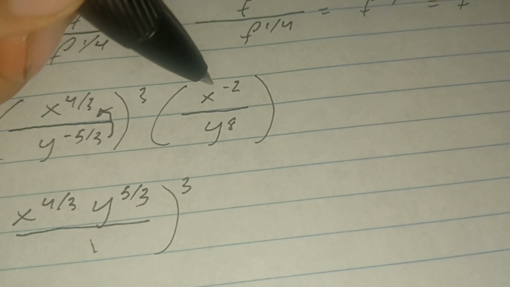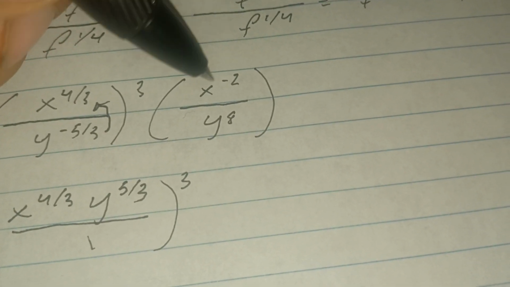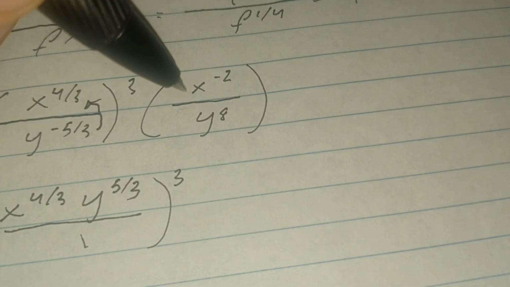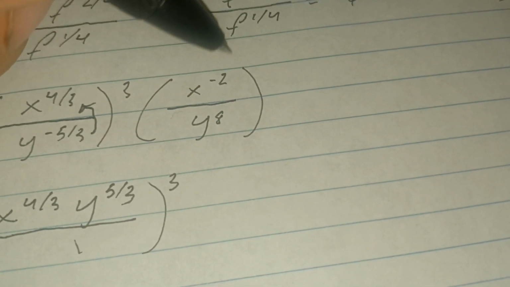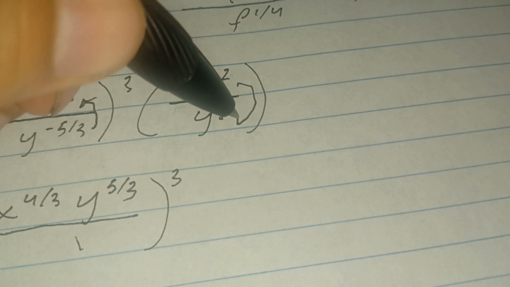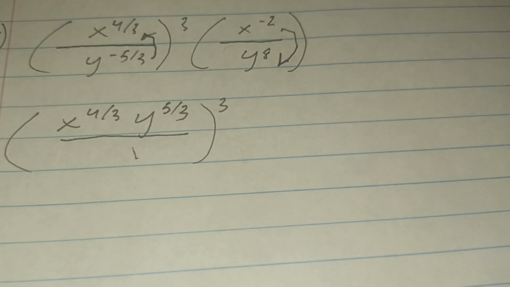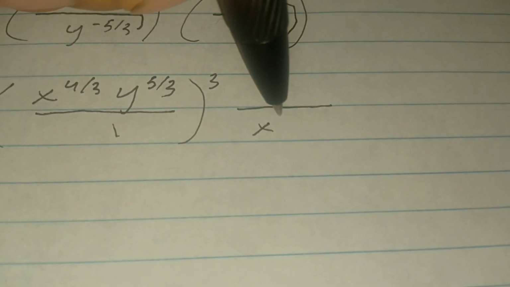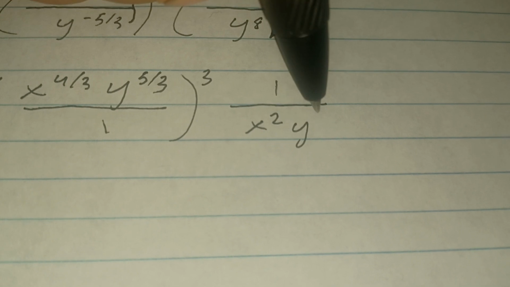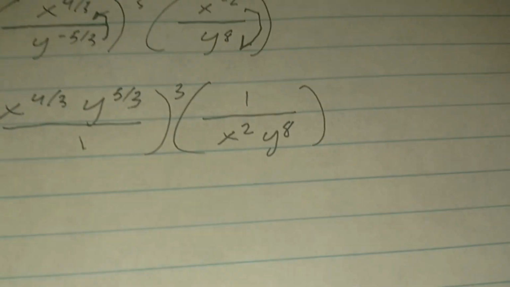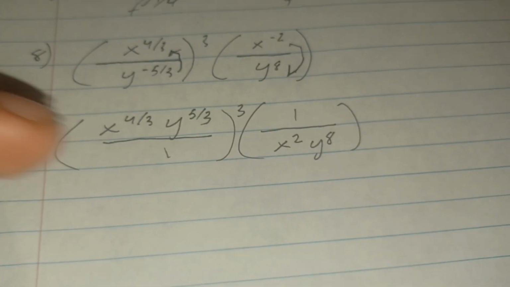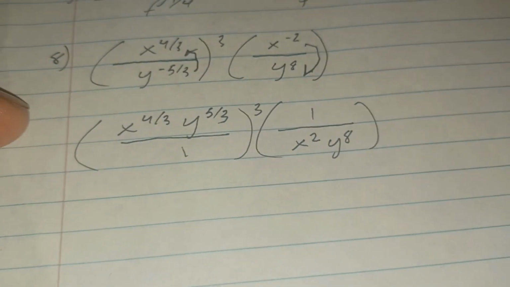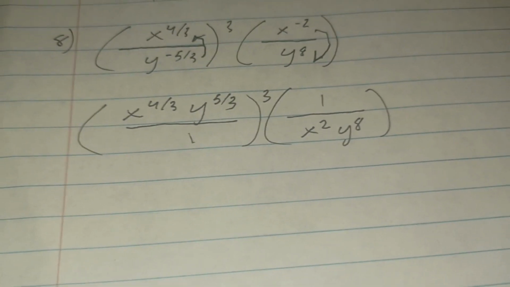And then for this one, we can just switch the x with the negative exponent to the denominator. So it's going to be 1 over x to the 2nd power y to the 8. And then we want to evaluate inside the parentheses with the power that's outside, which is the 3rd power, right?